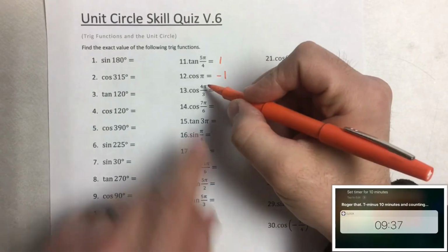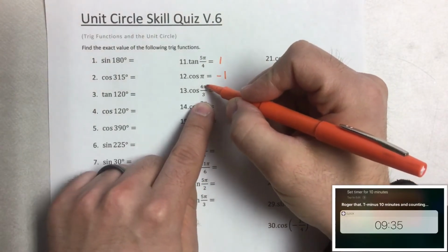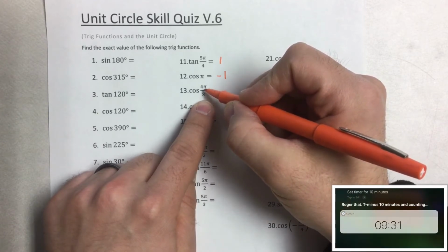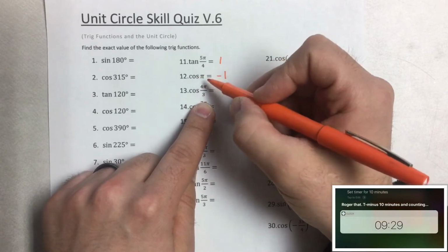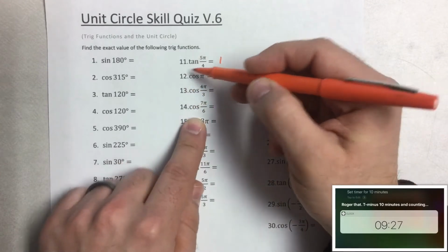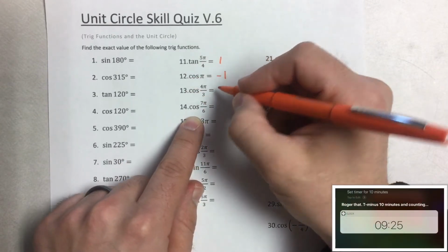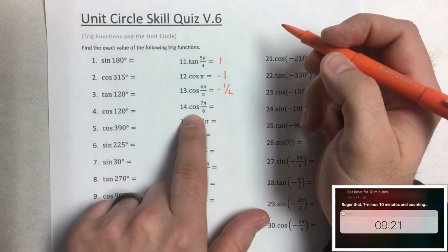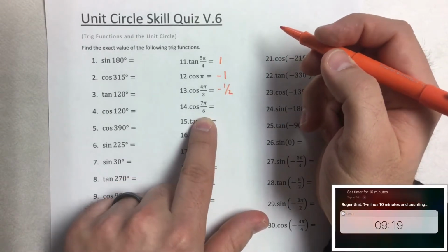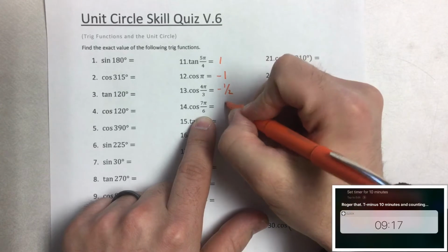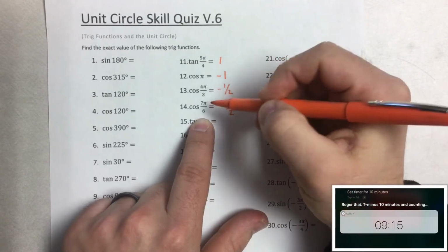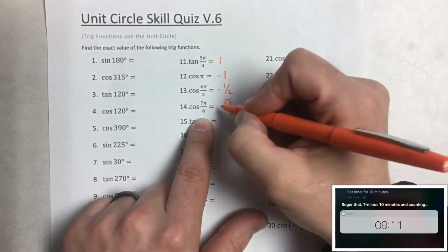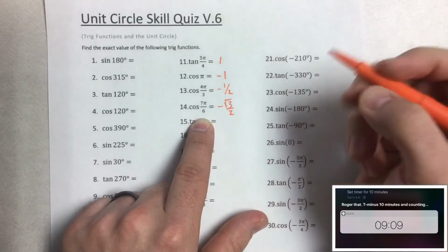Let's see, so 4/3, so cosine of a third, that is 1/2. So 4/3 is going to be in the third quadrant, which would make it -1/2. And then cosine of a sixth, that is square root of 3 over 2. Now 7/6, that's in the third quadrant, which makes cosine negative.